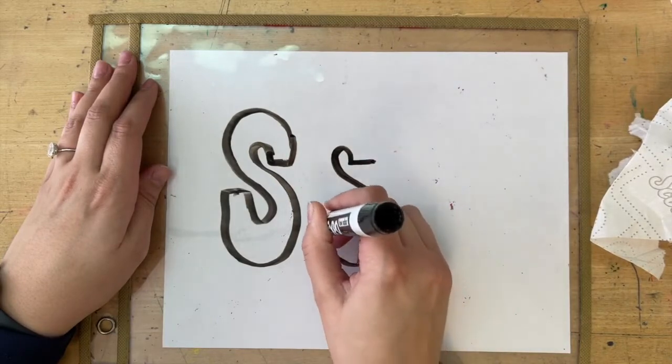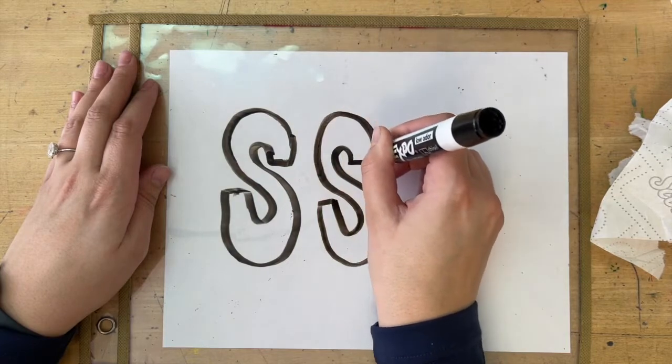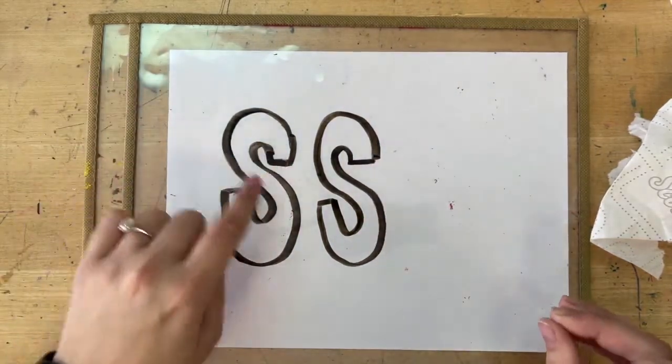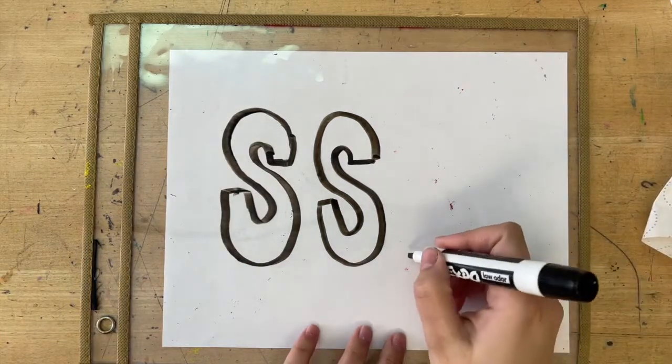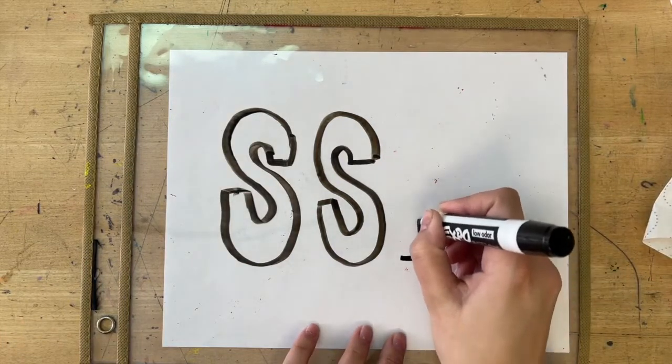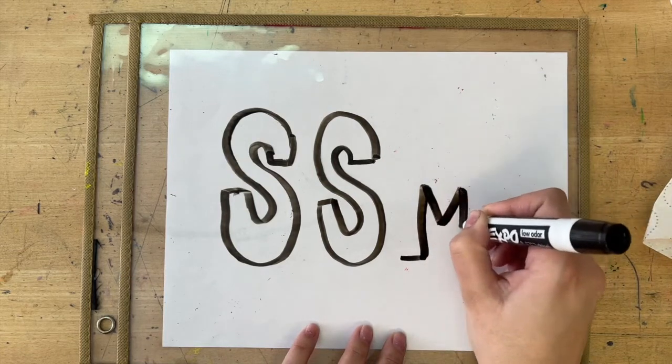So without doing the middle letter S, I want you to feel comfortable doing it without the pre-designed one. Then what I want you to do is work on the next letter in your name. So notice how I'm making straight edges and corners.